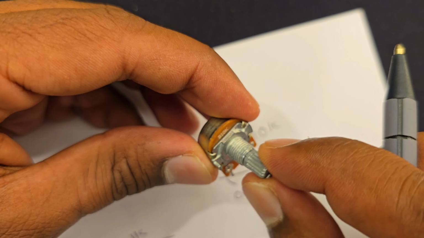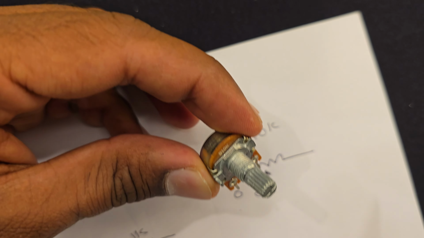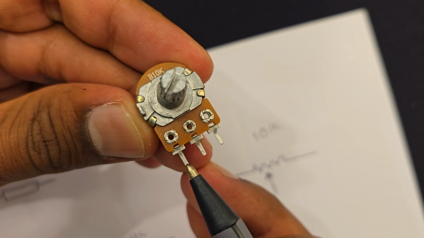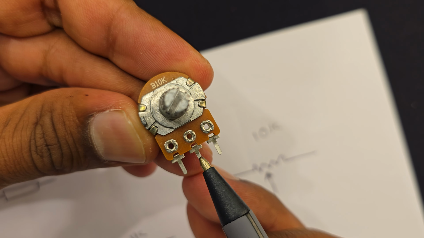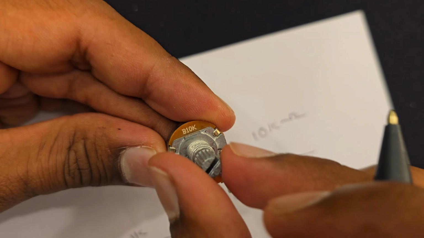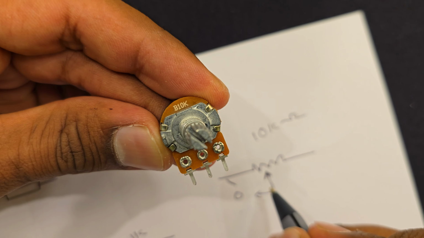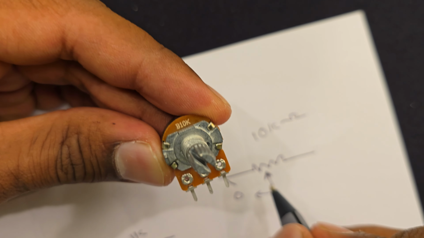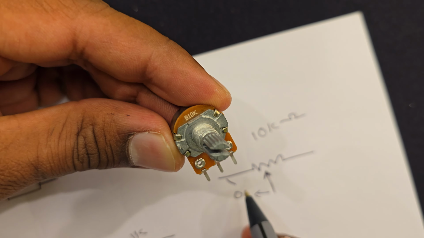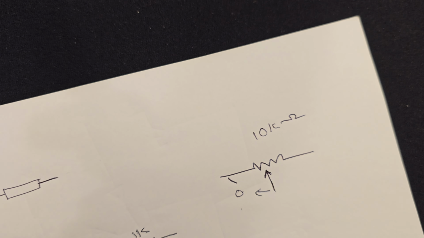I can't show you that, but that's how it works. If I turn all the way to the right, the resistance between this pin and that pin will be 10 kilo ohm. If I put it in the middle, it will be 5 kilo ohm. And if I go all the way to the left, the resistance would be 0.